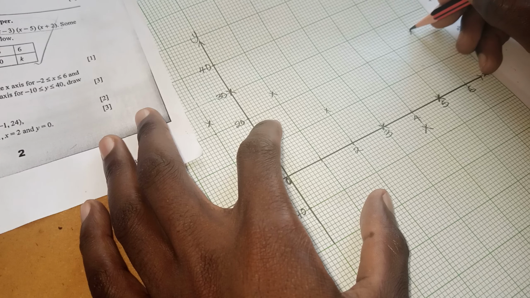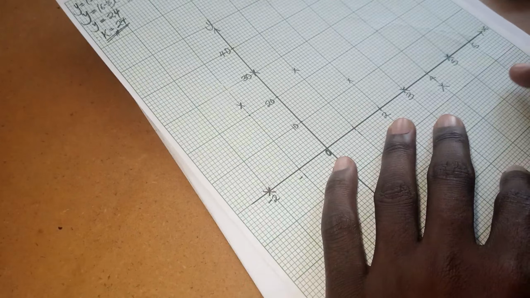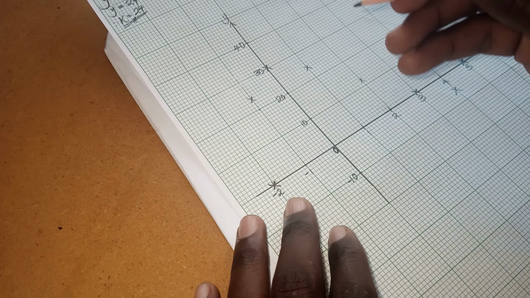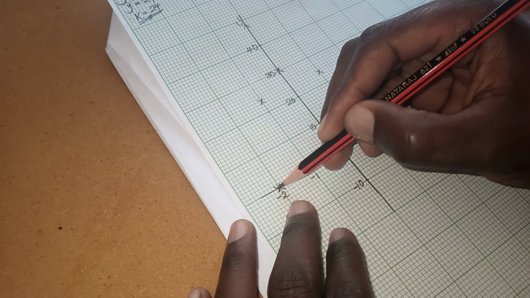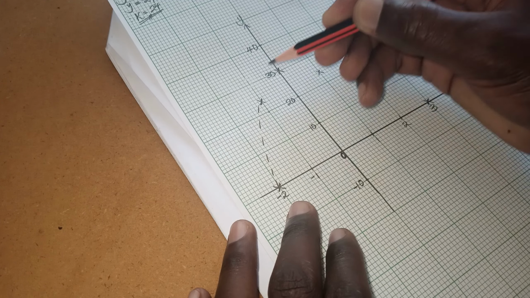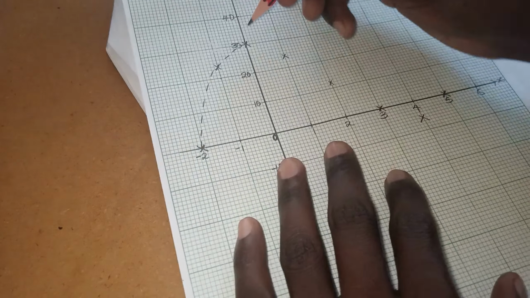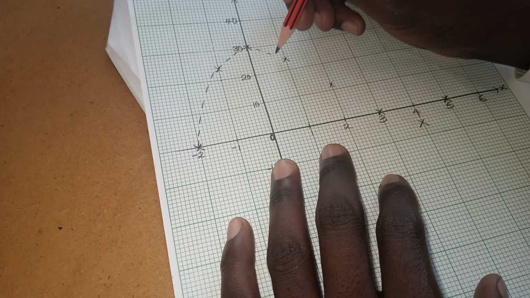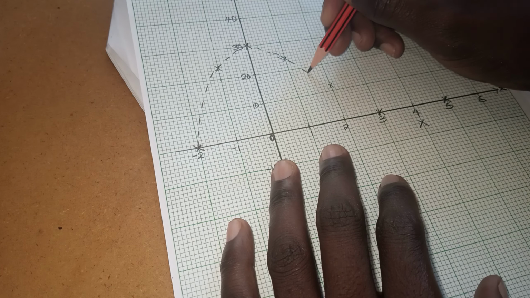So now, after plotting all the points on your graph, what you do, you connect the points now. So we're going to connect these points. Okay. So we use the dashes first so that we make sure that our graph is neat. Okay, like that.